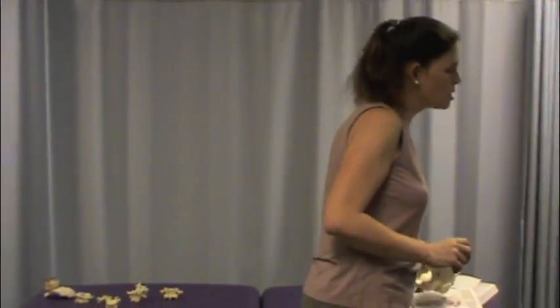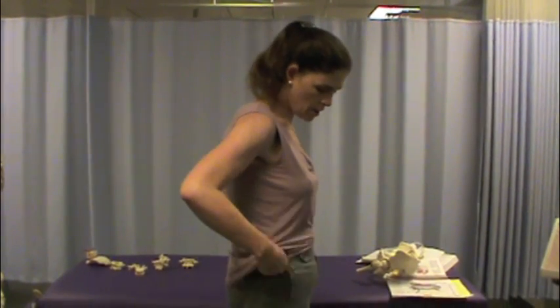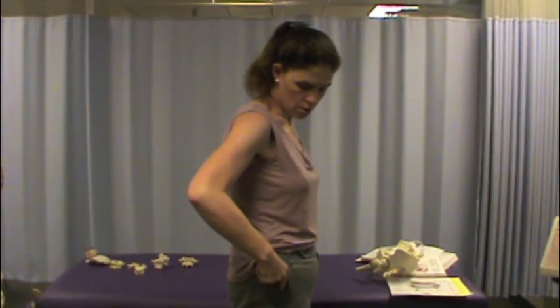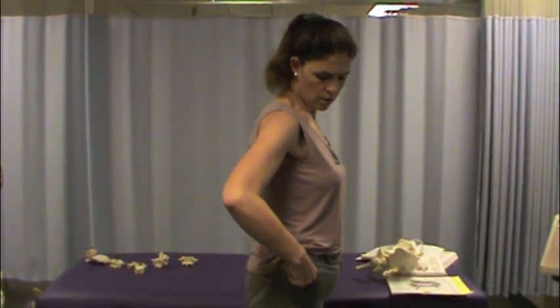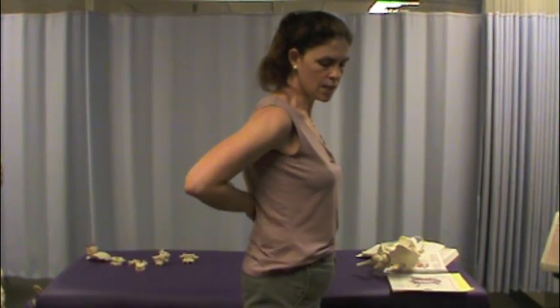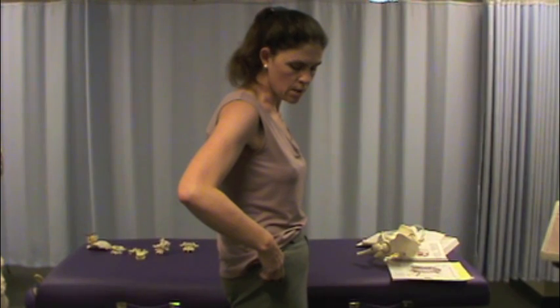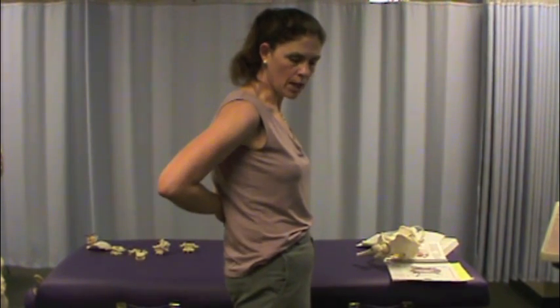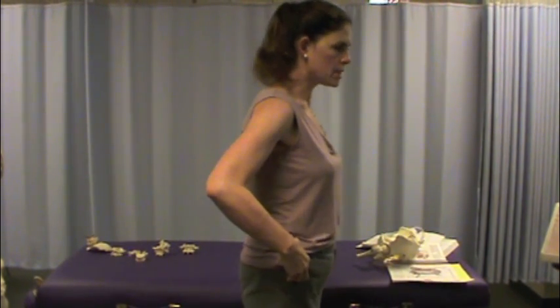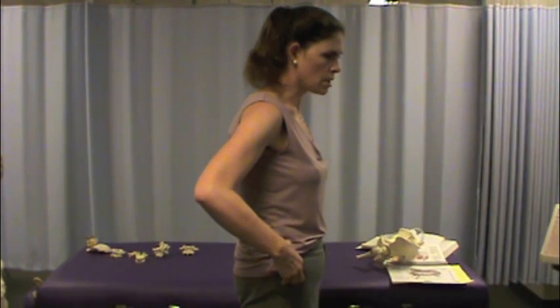And the way that looks in real life, okay, so right now I'm kind of in a neutral. If I go anterior tilt, it's like that, and notice that I've got a greater curve in my back when I do that. When I do a posterior tilt, I'm going back, and notice that my back is more flat, okay? So anterior tilt, posterior tilt. And that's a movement and terminology of the spine.